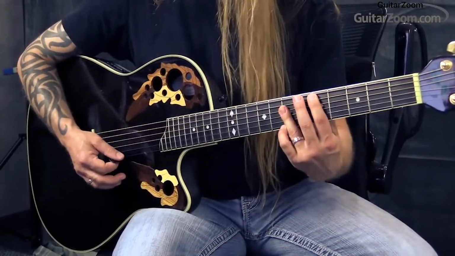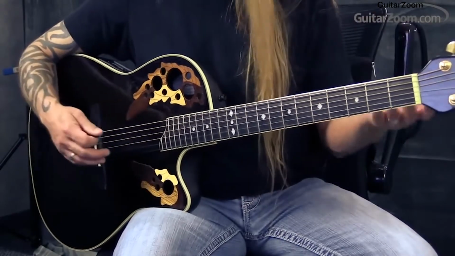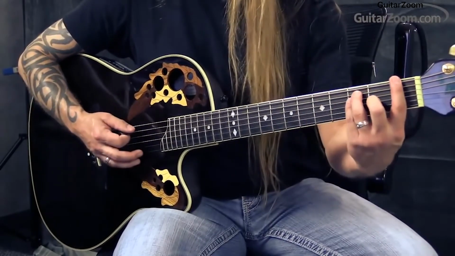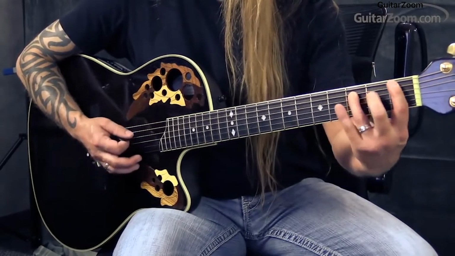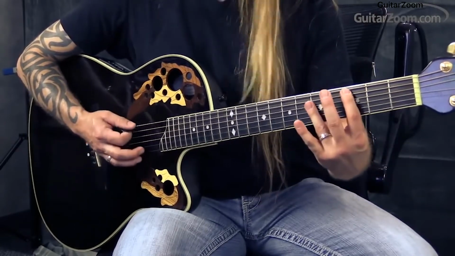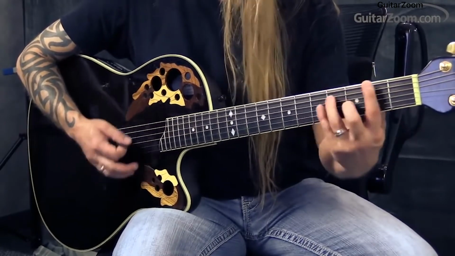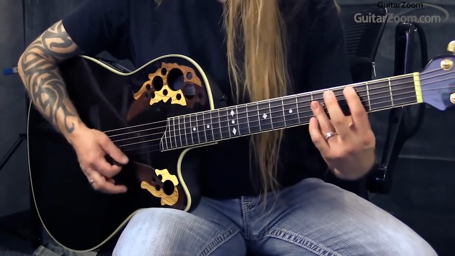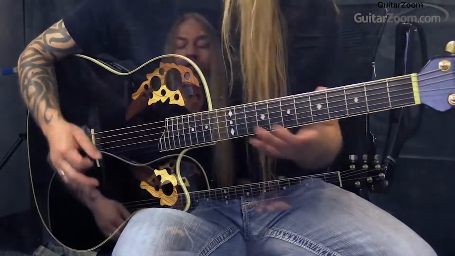The beauty of that is, no matter where you go on your 6th string, if you play this as a 1 chord, the 4 is underneath you, and the 5 is 2 frets higher. 1, 4, 5. The shape never changes. It's the same no matter what you do.